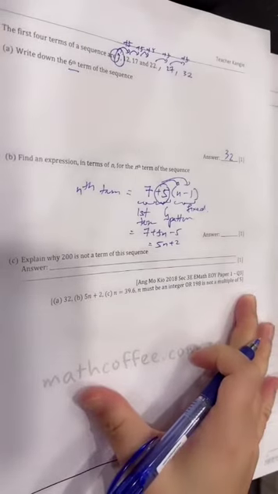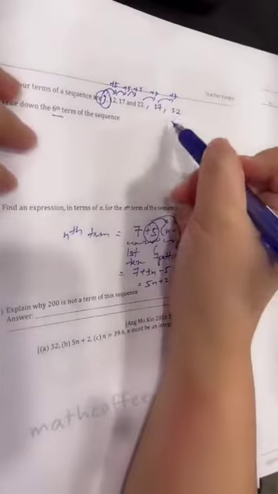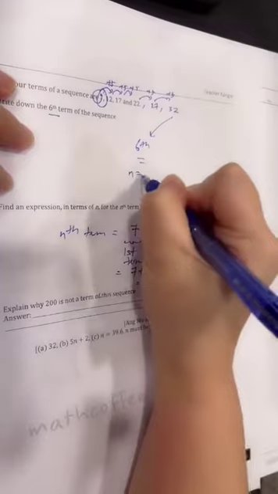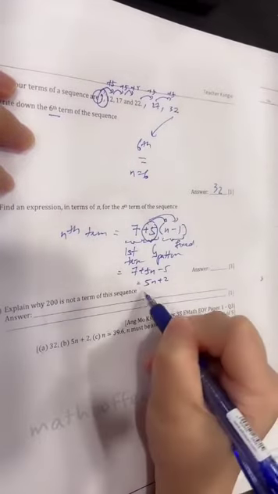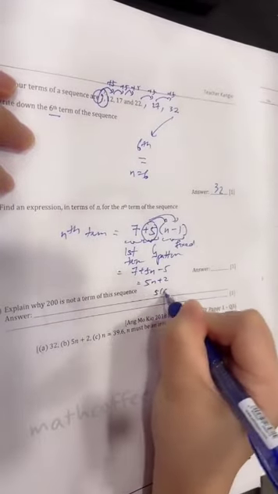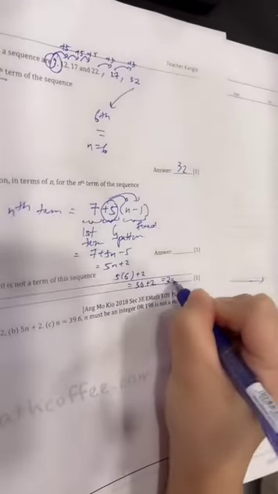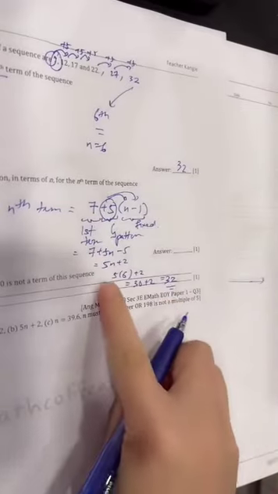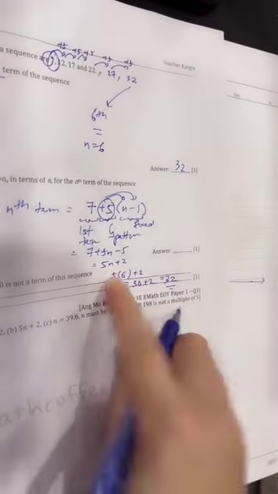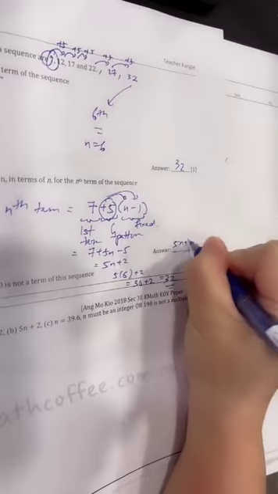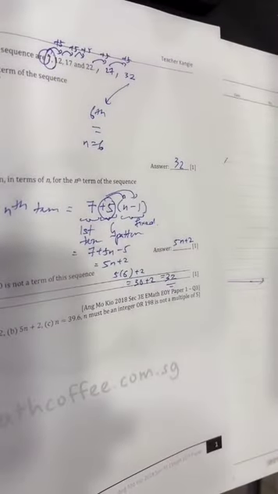But of course, to make sure that we are definitely correct for the expression, you can always test it out. Just now, remember, the 6th term means that n is equal to 6. So I will sub it in. 5 times 6 plus 2, 30 plus 2, and I get 32. So I have confirmed that my formula for the n term is correct. So over here, the answer will be 5n plus 2. Understand? Okay?